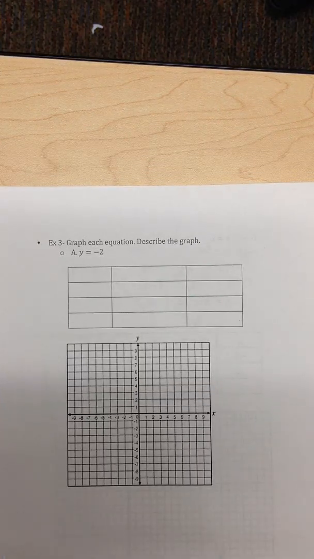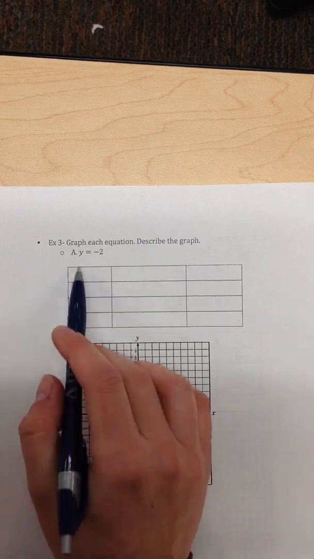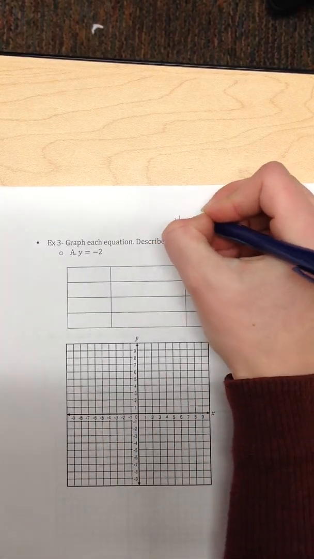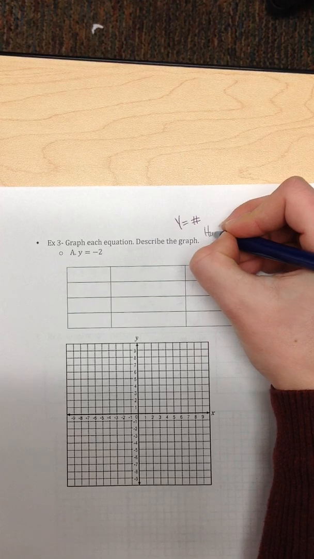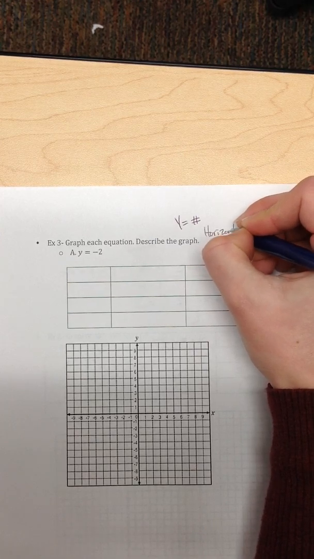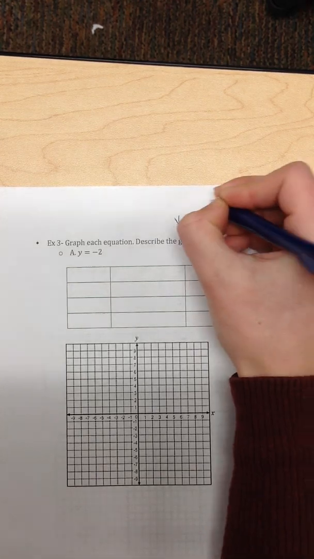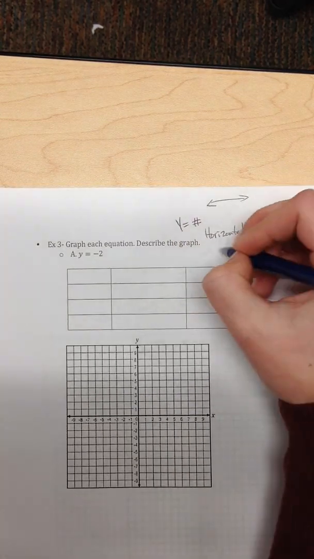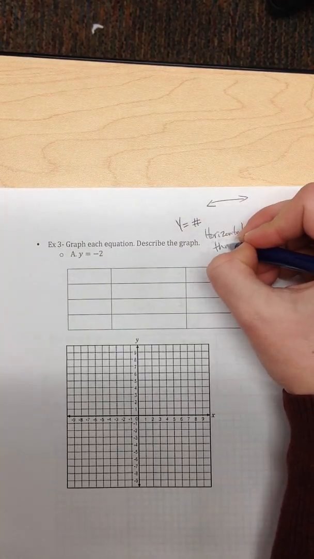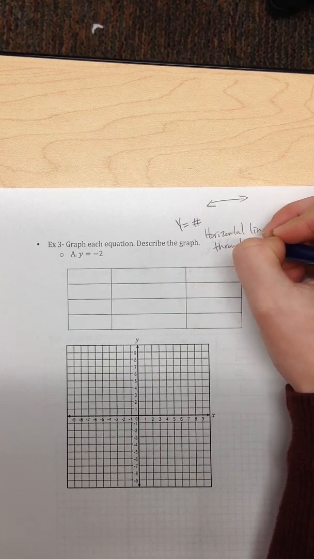Okay, what we got next here? So graph the equation. Okay, so with these ones, you're probably thinking, this is kind of weird because we've got y is equal to negative 2 and no x's in there that we can plug in for. So basically how this works is this is going to be a horizontal line, so anytime it's y is equal to any number, it's going to be a horizontal line, which is going this way, through whatever that number is.